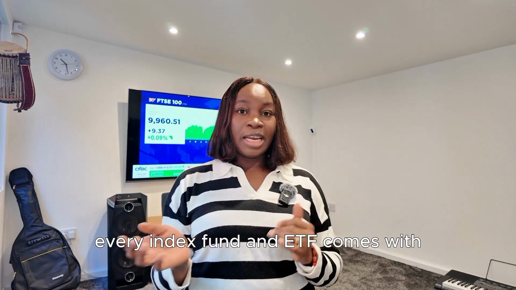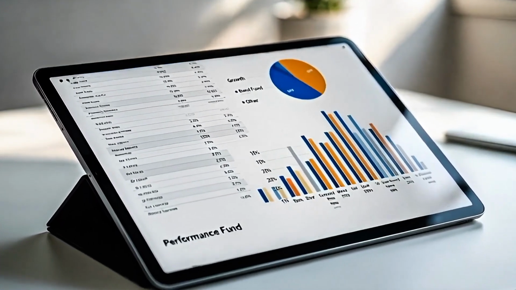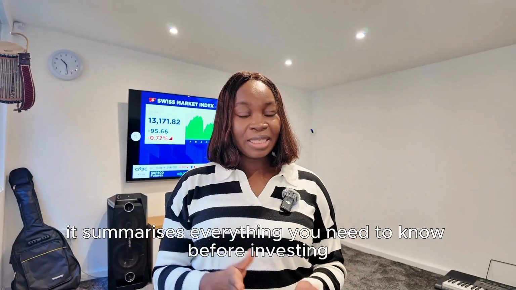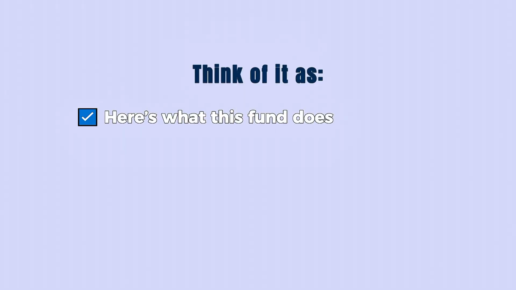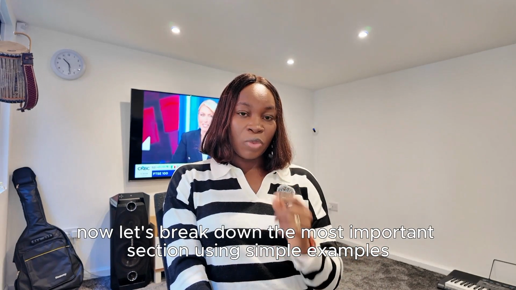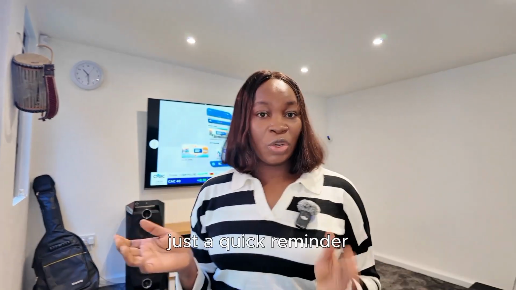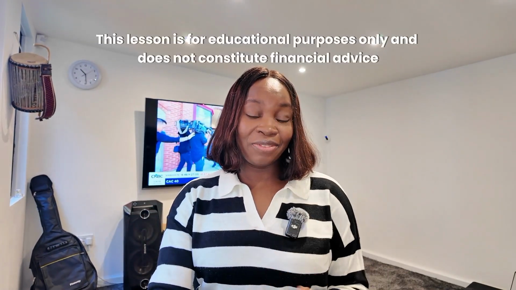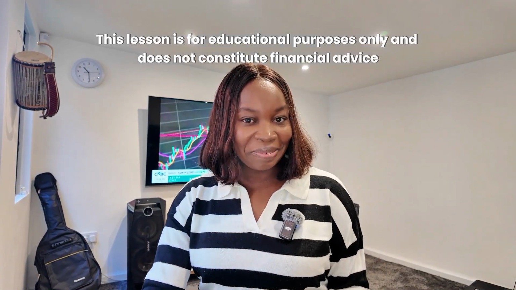Every index fund and ETF comes with a fact sheet, a short document created by the fund provider. It summarizes everything you need to know before investing. Think of it as: here's what this fund does, what it costs, where it invests, and how it has performed. Now, let's break down the most important sections using simple examples. Just a quick reminder, this lesson is for educational purposes only and does not constitute financial advice.